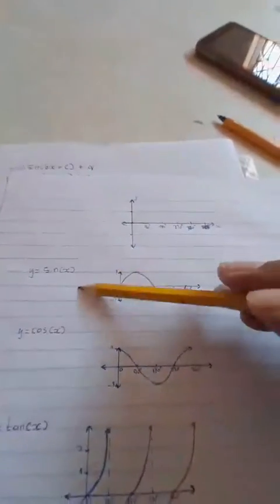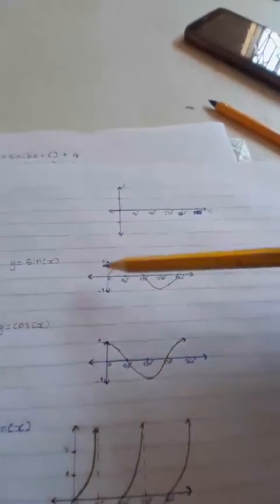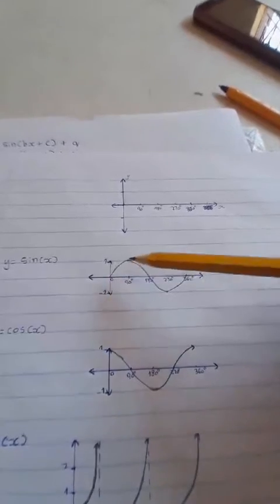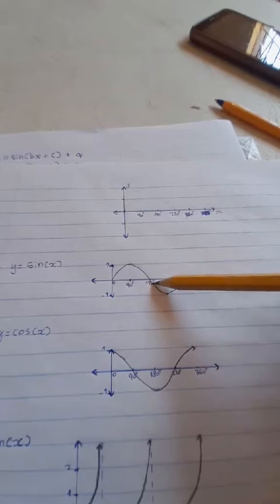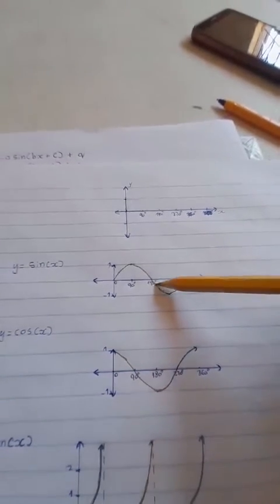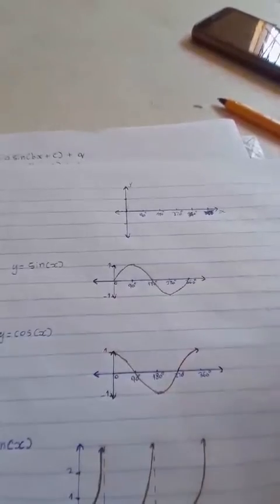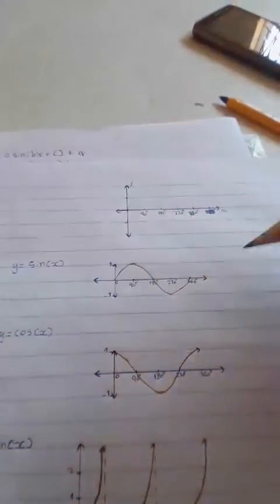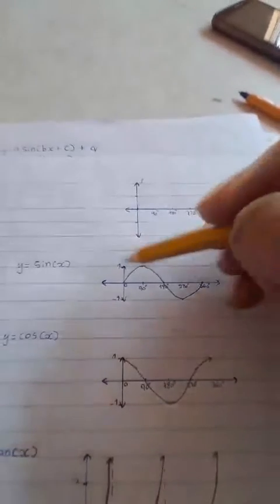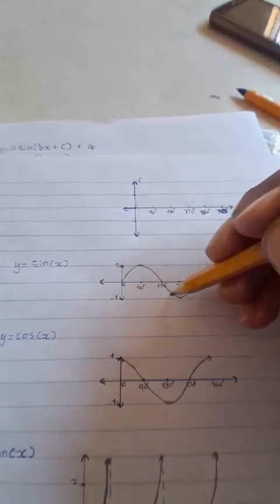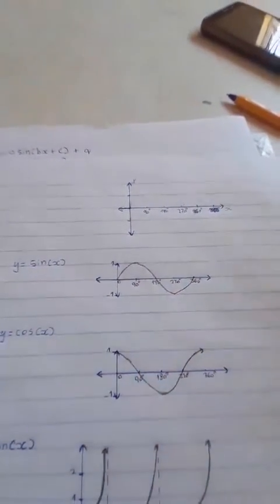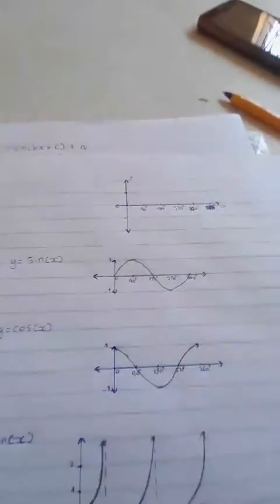If, instead of sine x, I say sine x plus 30 degrees, that means I'm moving to the left. My graph intercepts the x-axis at 180 degrees. If I say plus 30 degrees, I have to subtract here, and 180 minus 30 is 150. Instead of crossing here, it will cross somewhere here at 150, like this. This is why I say it causes the horizontal shift. I will show you an example in a few minutes.